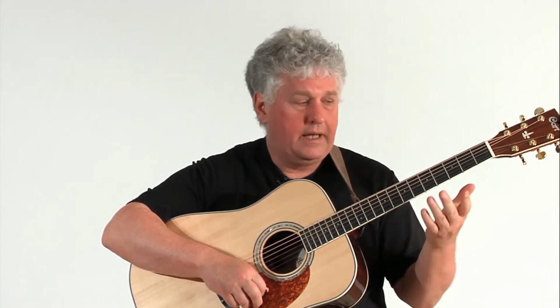So a semitone is, again, the smallest distance in our music and is expressed on the guitar fretboard by adjacent frets. All right, a tone is made up of two semitones. So from G to A is two semitones, G, G sharp, to A. That distance is a tone.